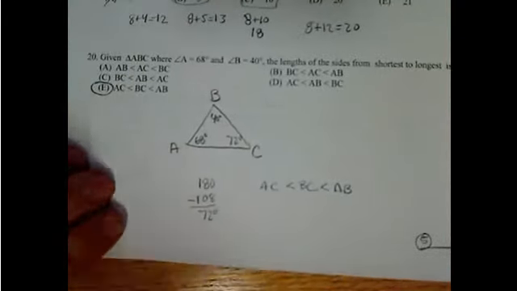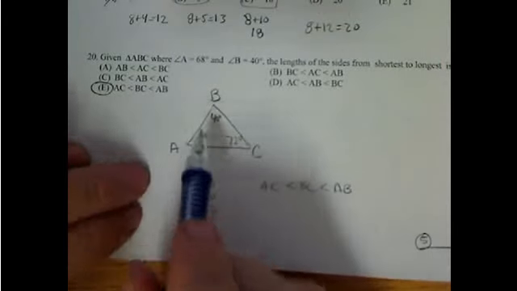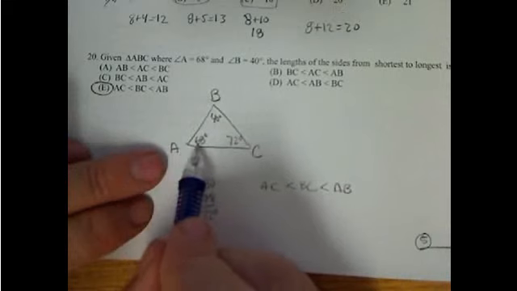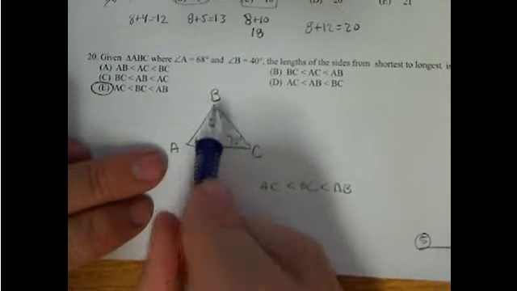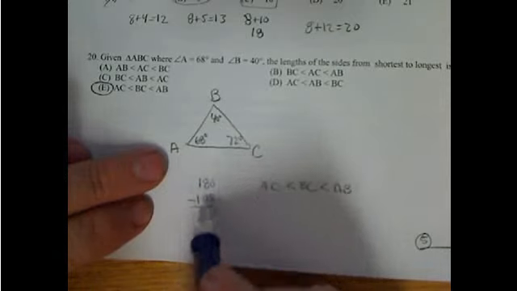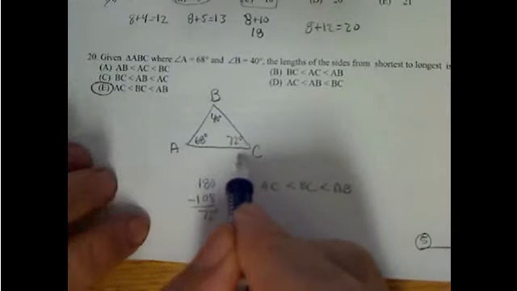For problem number 20, what you need to do is draw out a triangle, fill in your angles. So we're told that angle A was 68, angle B was 40. Add these together, I get 108. Subtract it from 180. My missing angle is 72.